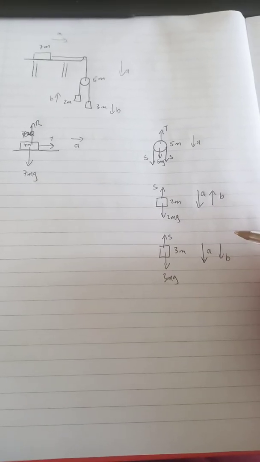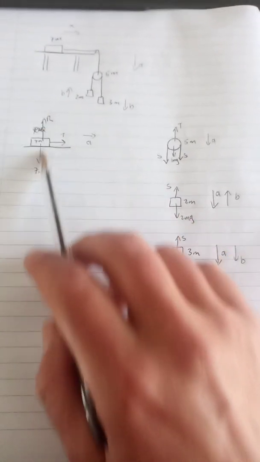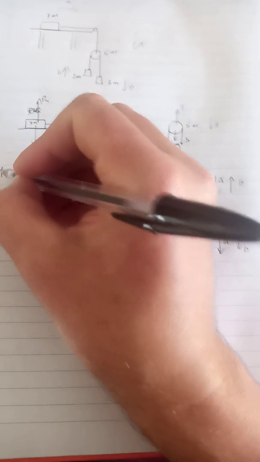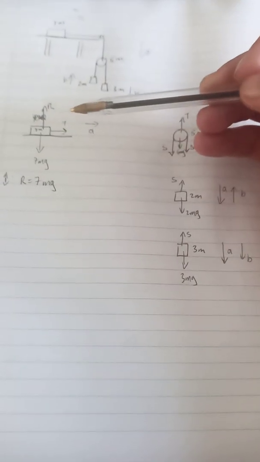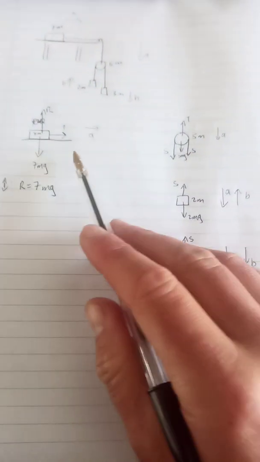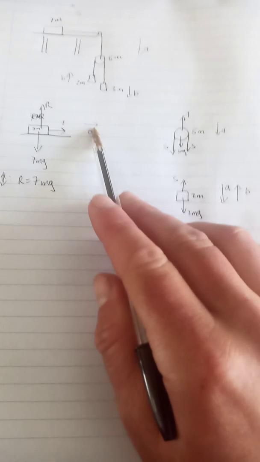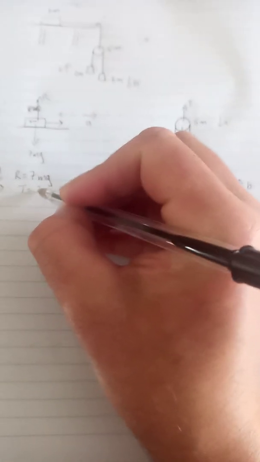Let's now have a look at the formula that you're going to use. So first of all, there's no acceleration vertically there, so those forces have to be equal. So up and down for that one, R equals 7mg. I'm basically saying that that force minus that force equals 7m by the acceleration, which is 0. And when you rearrange it, you get that. And then to the right, we have one force causing that acceleration. So right and left, we'll have T is equal to 7m as the mass multiplied by the acceleration.